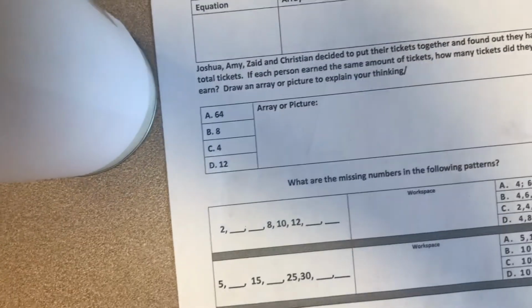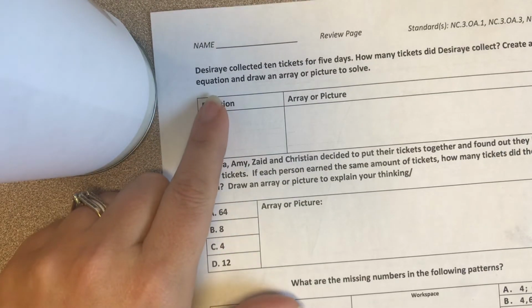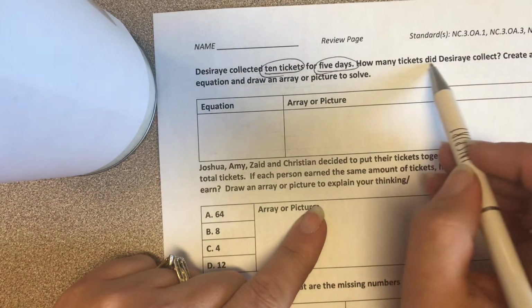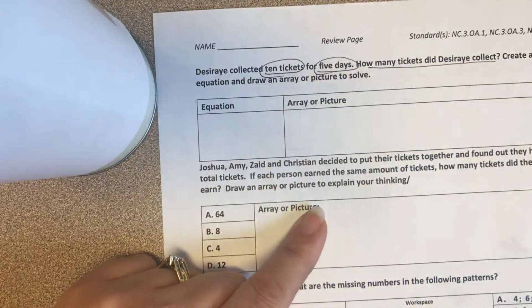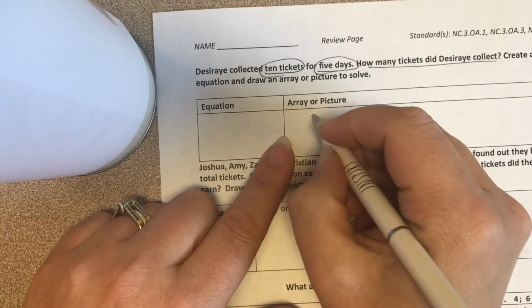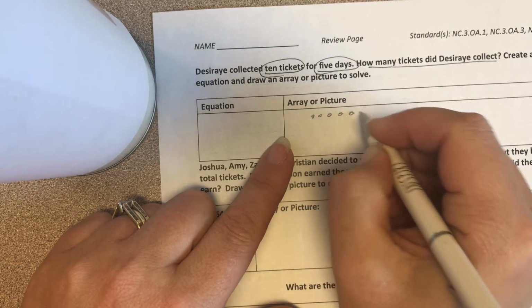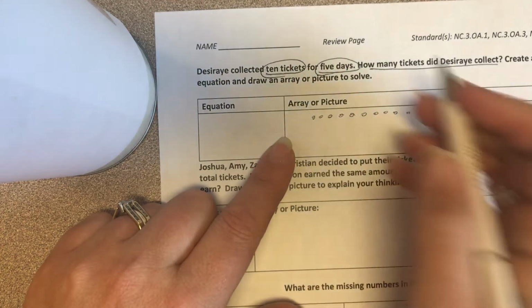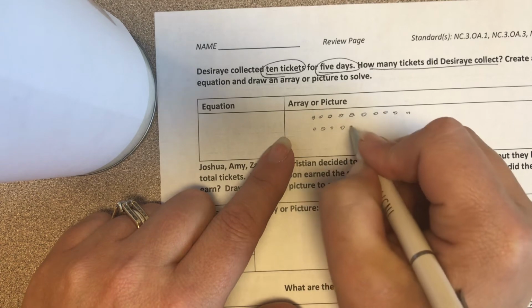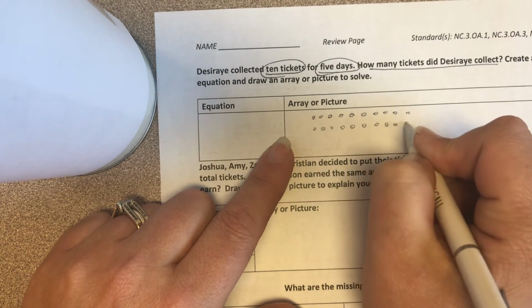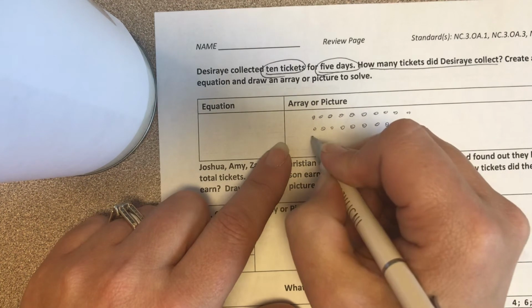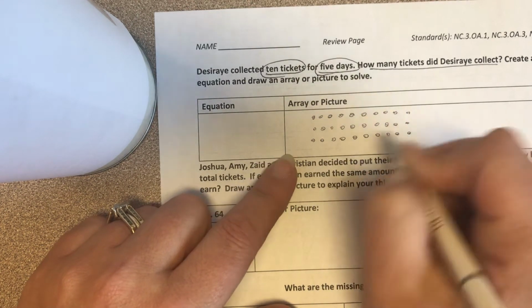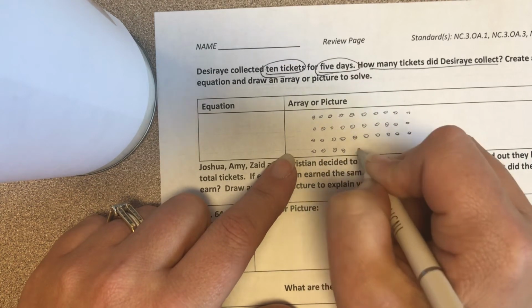All right, let's talk about Desiree. Desiree collected 10 tickets for 5 days. How many tickets did Desiree collect? Create an equation. She had 10 tickets. She did that for 5 days. Here's the first day. Here's the second day. 10, and then another 10. And then the last one, I made another 10.